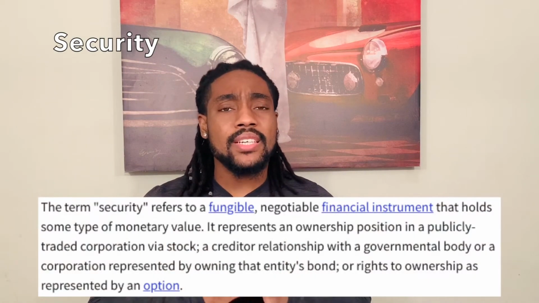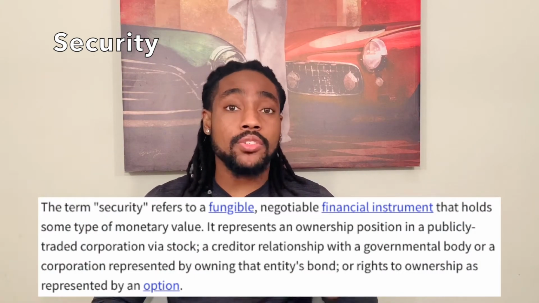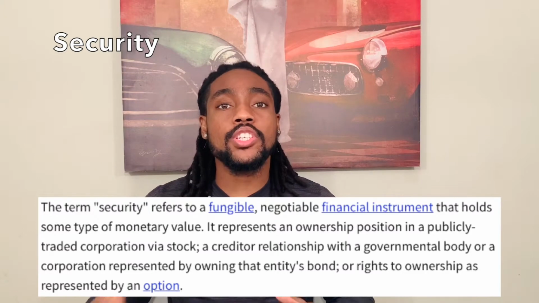Today's video is going to be on security. A security is simply anything that holds some kind of monetary or financial value and can be negotiated or exchanged for something of equal financial value. Stocks and bonds are examples of securities. For instance, in the equity world, stock is a security, and in the debt world, bond is a security.